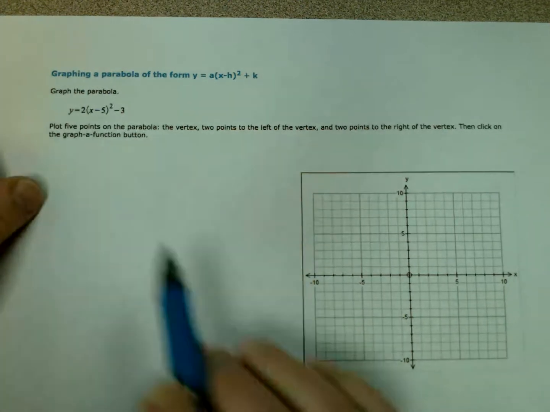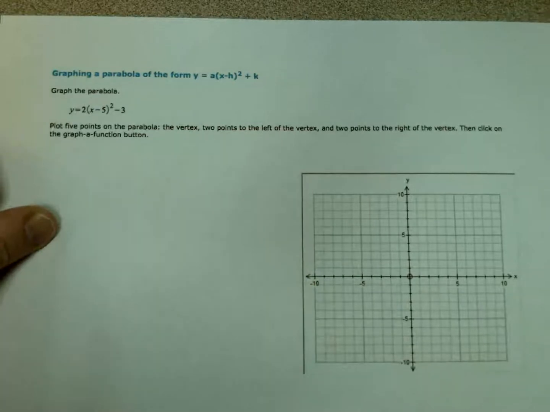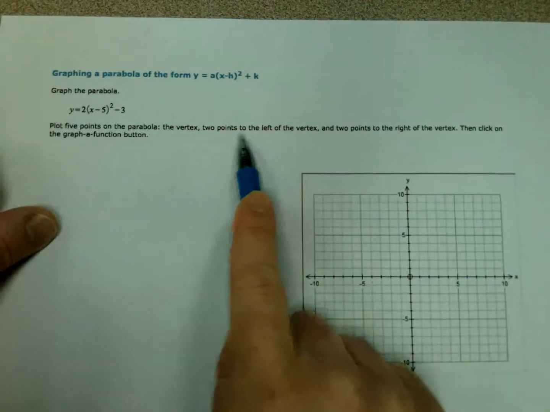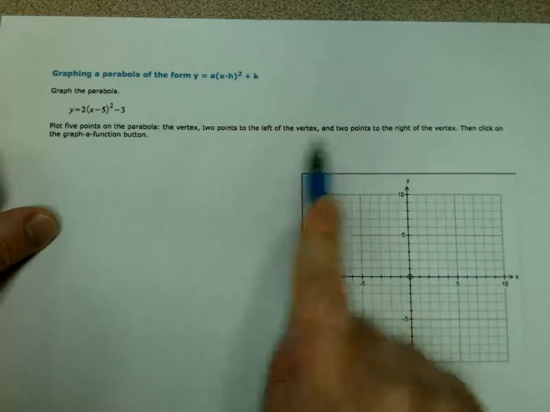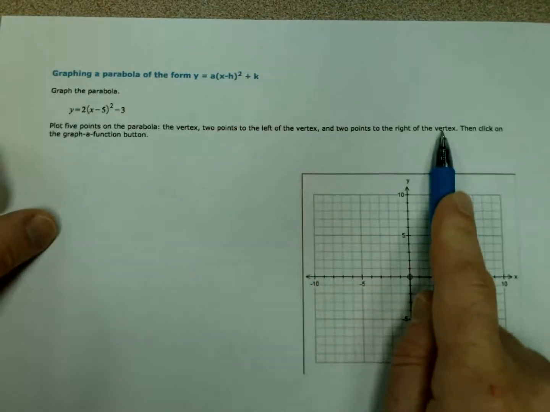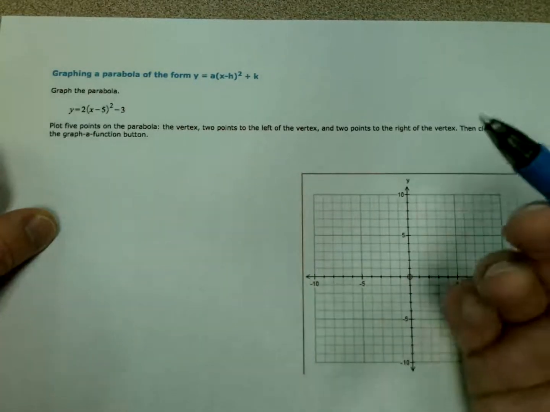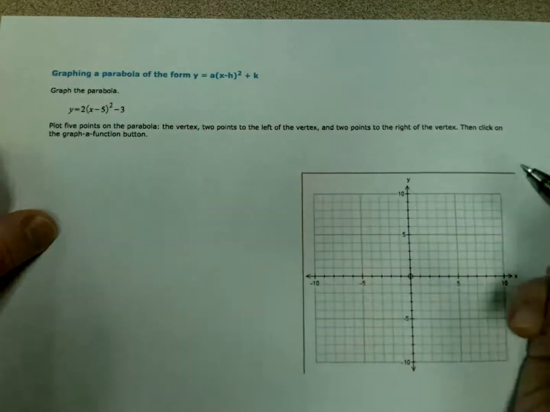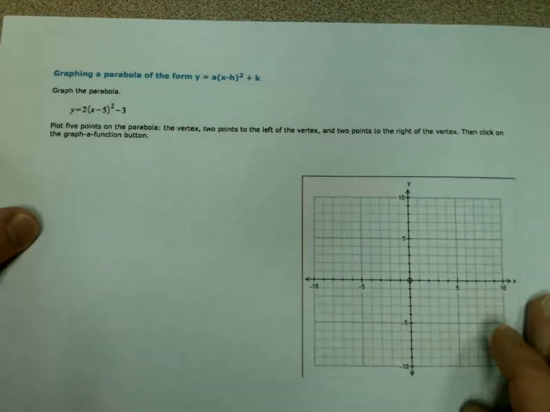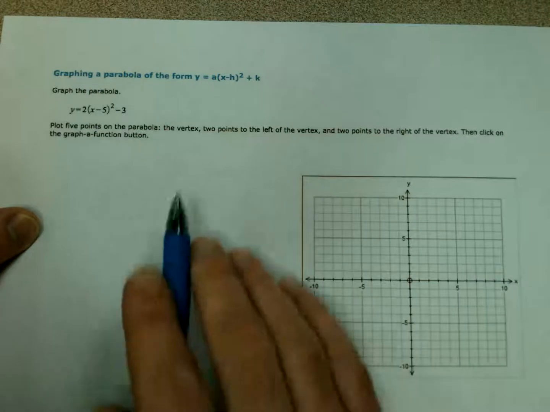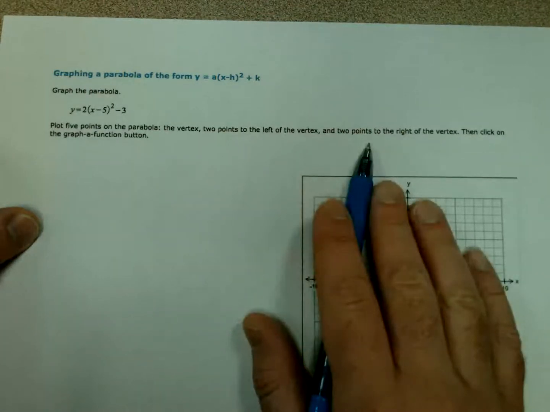Okay, so we're going to graph this parabola here, and we're going to use the 5 points, and it actually gives you a little guidance here, which is nice. And then click graph a function. Obviously I'm not going to do that, I'm using a pen. But after you put your 5 points down, it'll fill that in for you, which is helpful. So the question is, how do I find these 5 points?